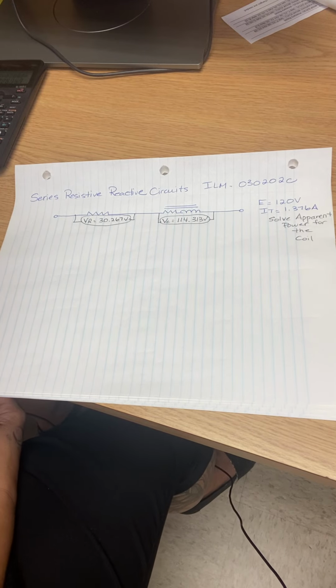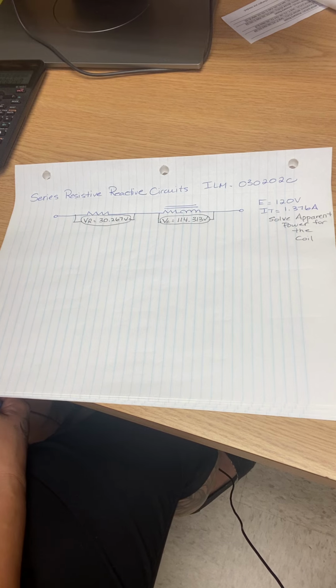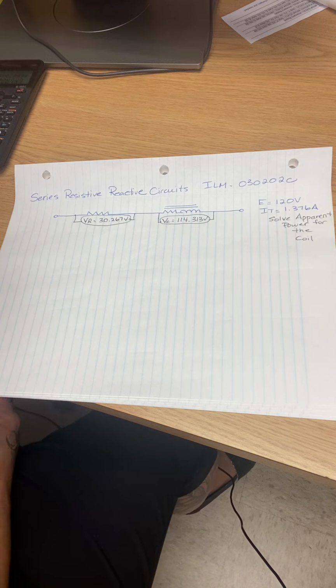Okay, this is an example from your module test that I wanted to do with you guys. So this is for your series resistive reactive circuits. So a series circuit that contains a resistive load, so an in-phase load, and an inductor with resistance, or an in-phase resistor and a capacitor. So not a full RLC, but a series resistive reactive.